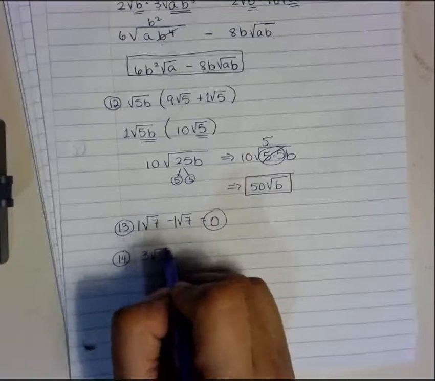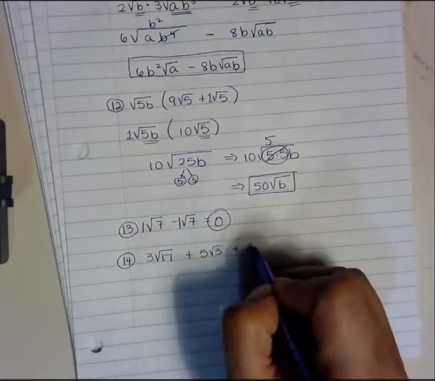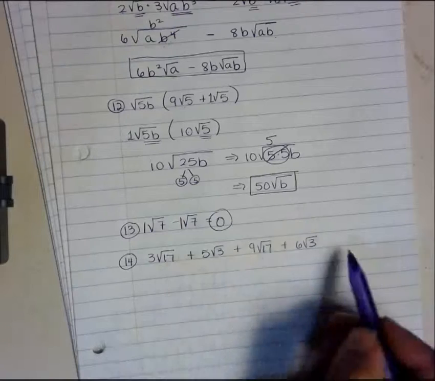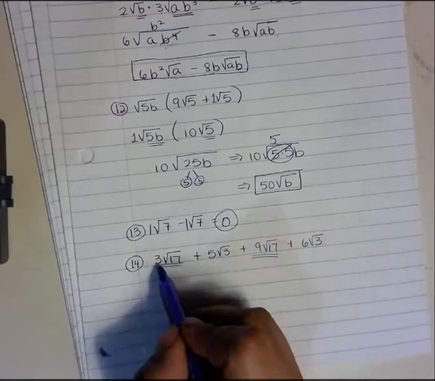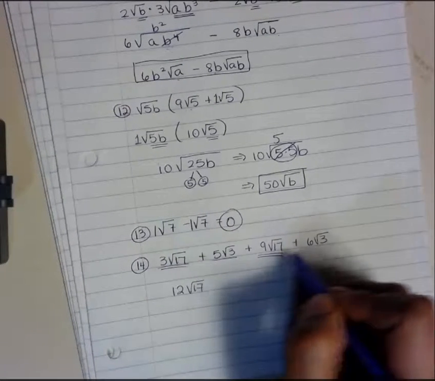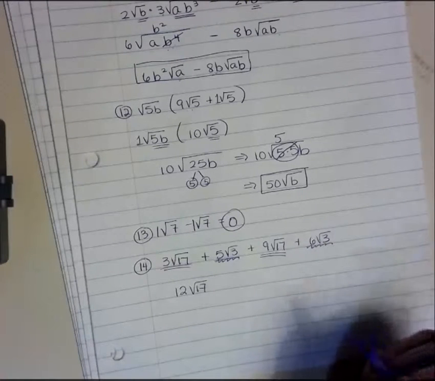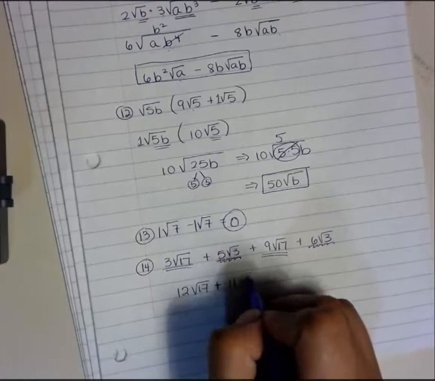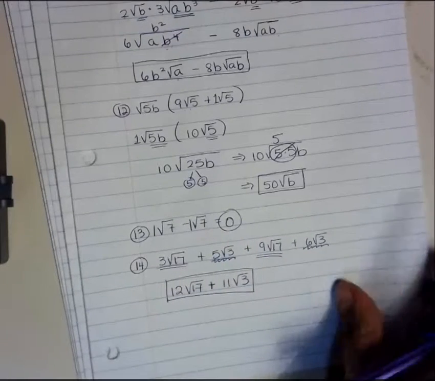Alright, this one you have a selection of 4 different terms. And amongst these 4 terms, this one and this one are like terms. So you end up adding the front. So 3 plus 9 is 12. And then this one and this one are like terms. 5 plus 6 is 11. And this is your final answer because you can't simplify those radicals anymore.